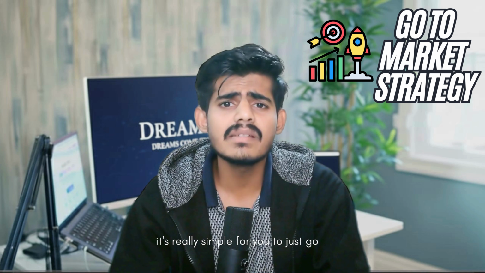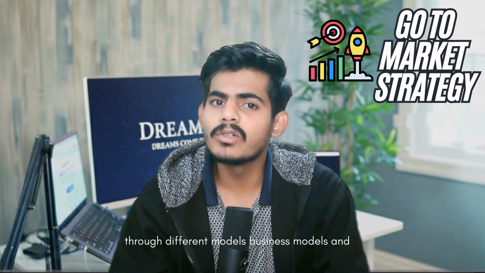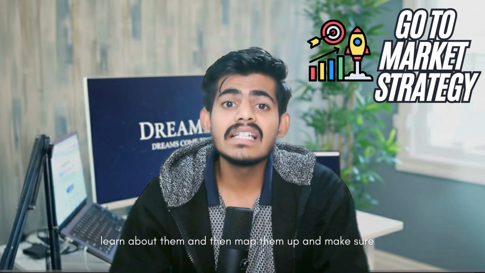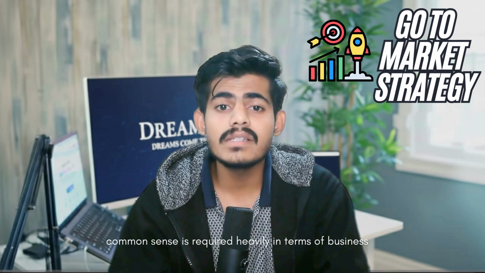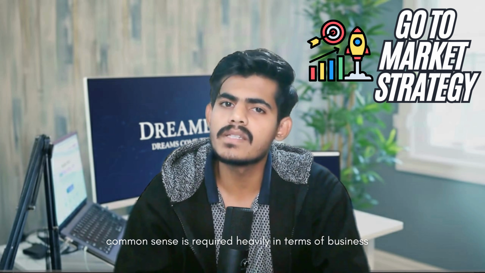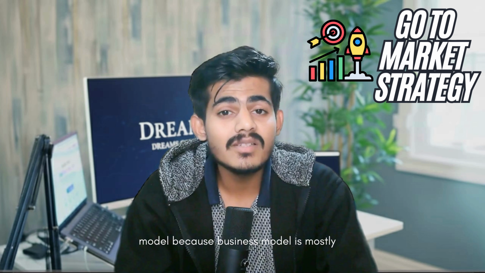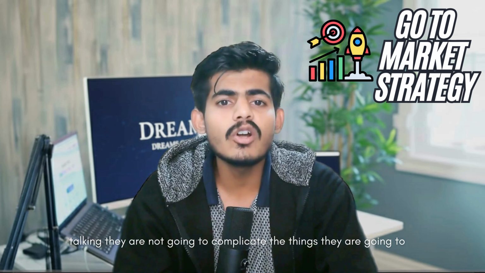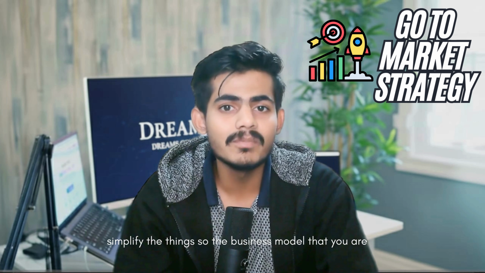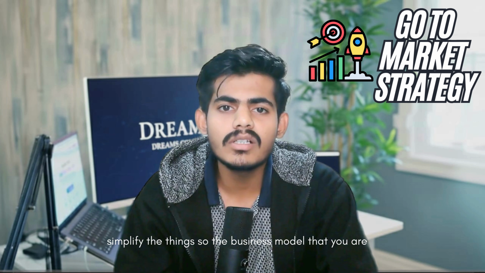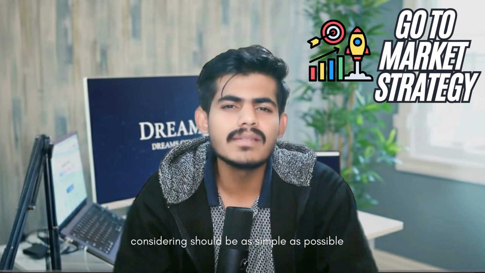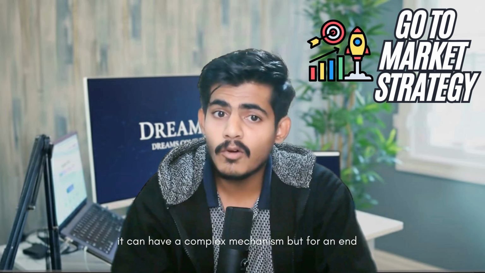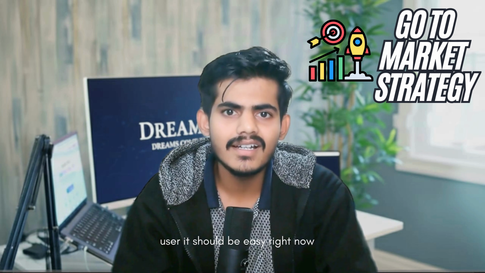Now it's really simple for you to go through different business models, learn about them, and map them up. Common sense is required heavily in terms of the business model, because it is mostly associated with the customers or consumers. They are not going to complicate things, they are going to simplify things. So the business model that you are considering should be as simple as possible. It can have a complex mechanism, but for an end user it should be easy, right?